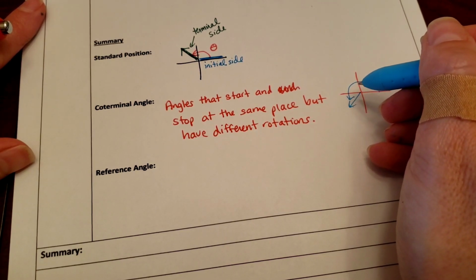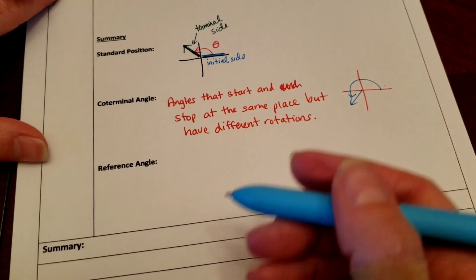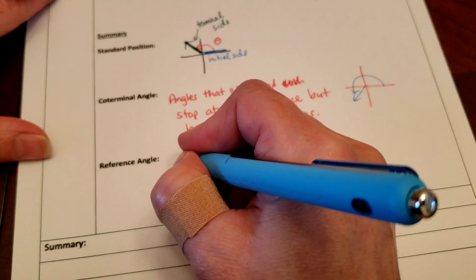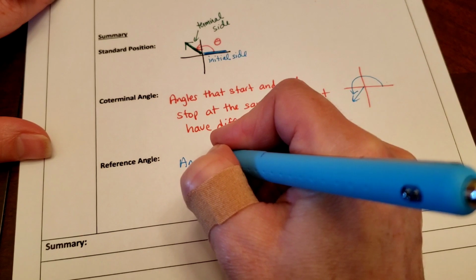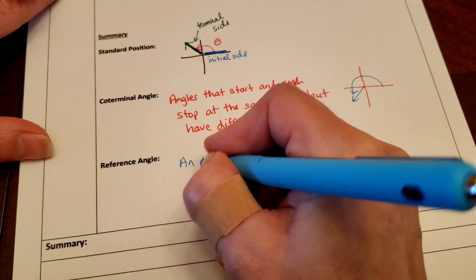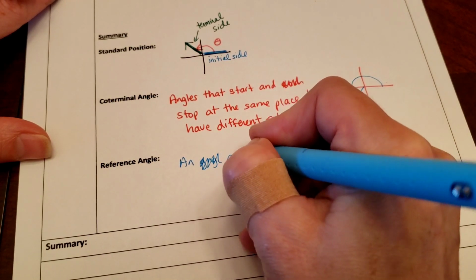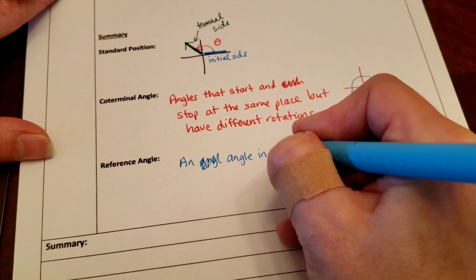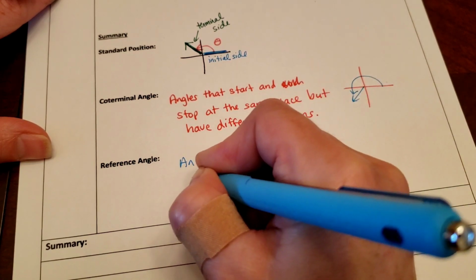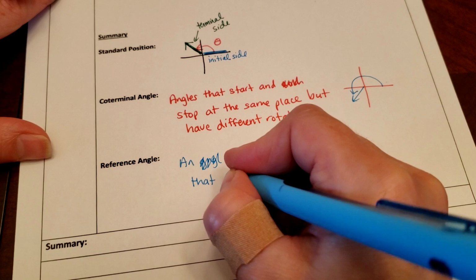Then lastly, a reference angle is basically an angle in quadrant 1 that references the original angle.